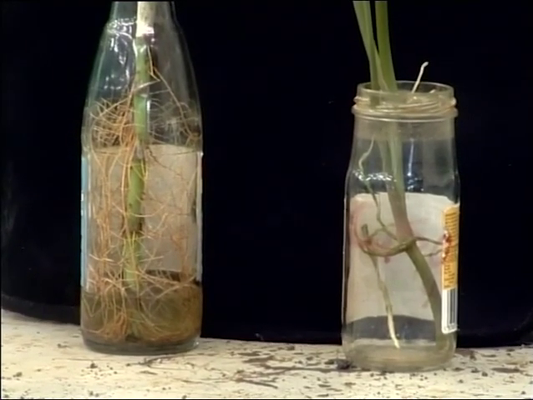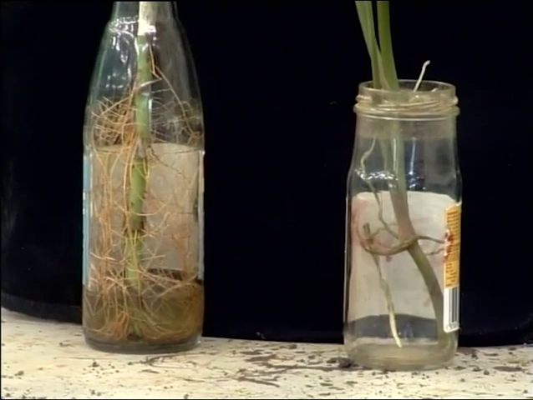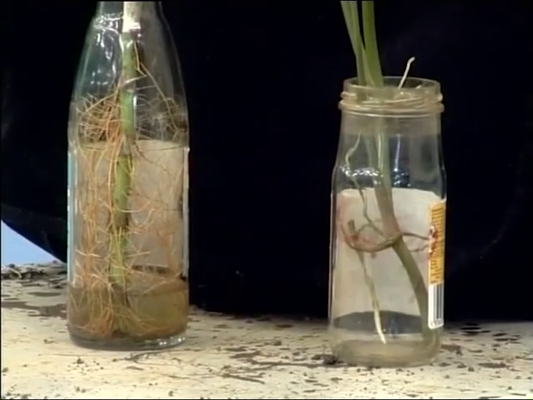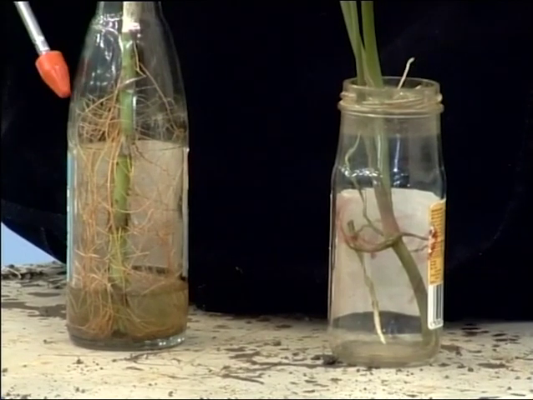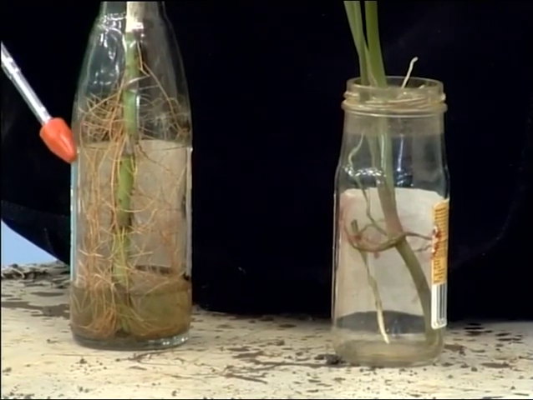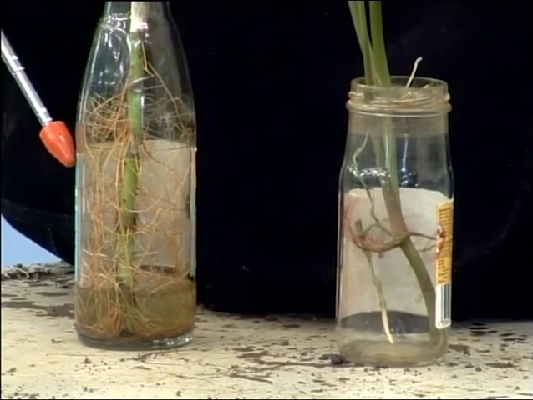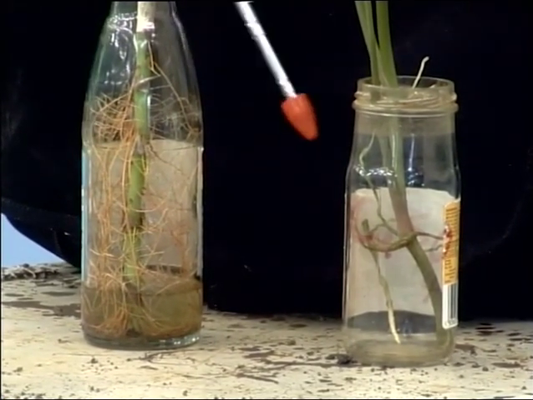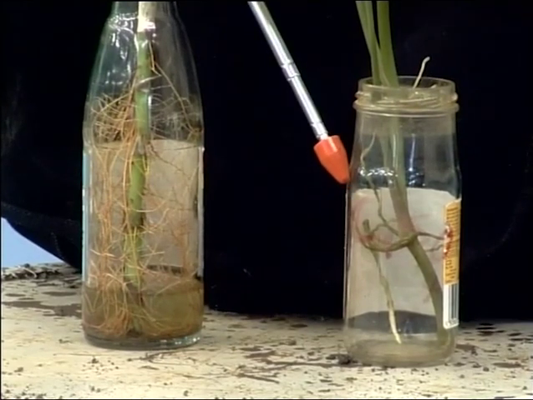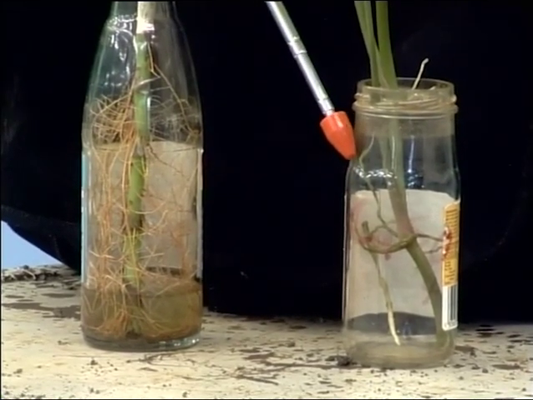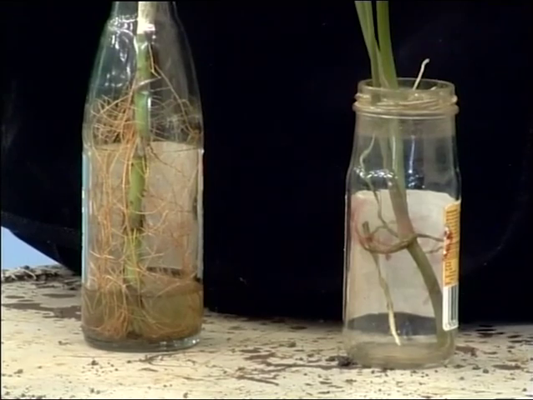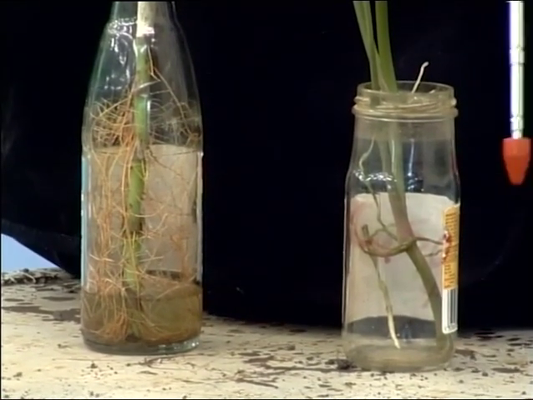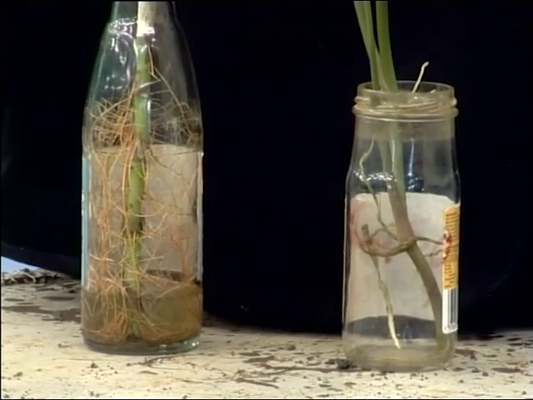Right, since we are looking at taproots and fibrous roots, these will be the examples of the fibrous root that you would have drawn, where it has many roots there. And this would have been an example of a taproot that you would have drawn, where it has one main root followed by smaller little roots there.